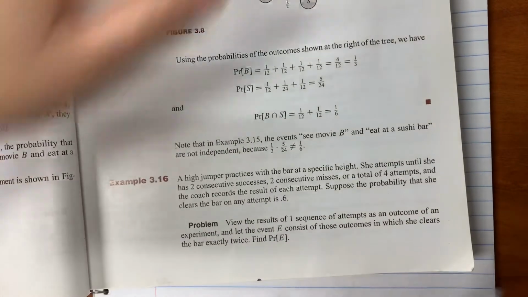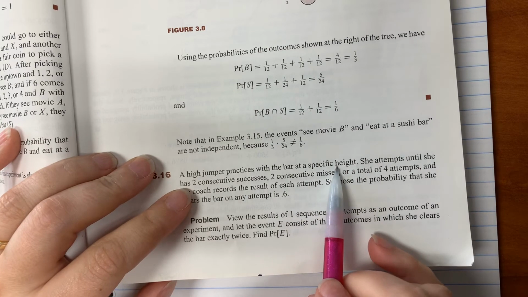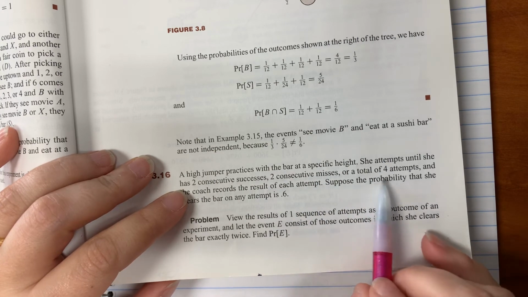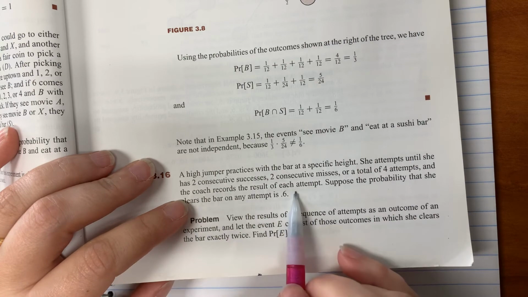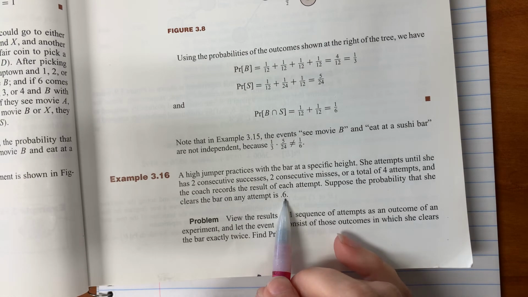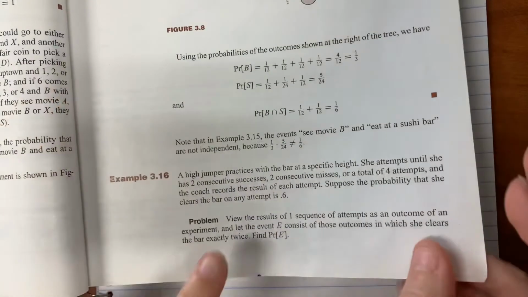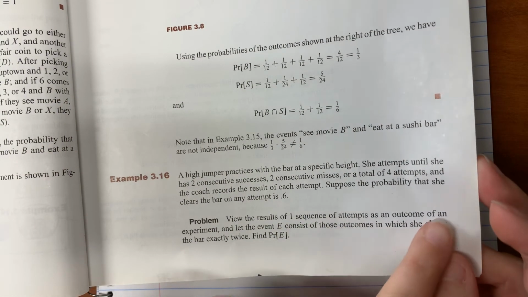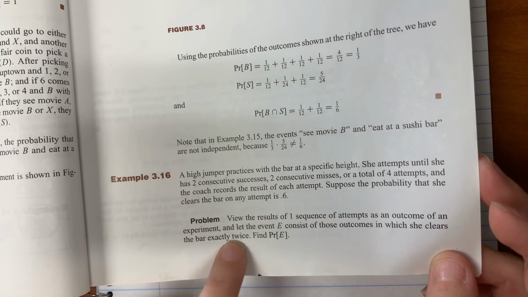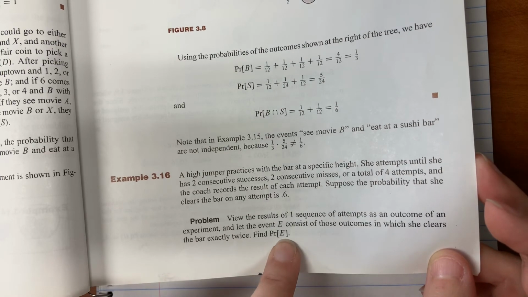So 3.16 says this: I have a high jumper that practices with a bar at a specific height. She attempts until she has 2 consecutive successes or 2 consecutive misses, or a total of 4 attempts. And the coach records the result of each attempt. Suppose the probability that she clears the bar on any attempt is 0.6. So no matter what, that's 0.6, which means the probability that she does not clear the bar is always going to be 0.4. Okay, so the problem says, view the results of one sequence of attempts as an outcome of an experiment, and let the event E consist of those outcomes in which she clears the bar exactly twice. So exactly twice, I'm trying to find that probability.